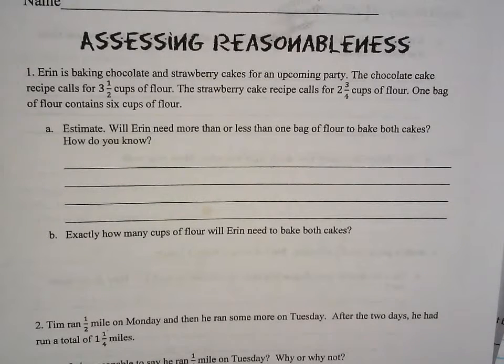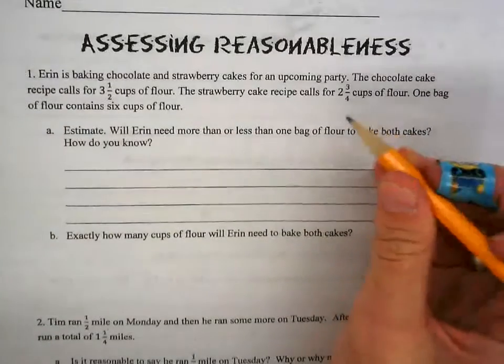The problem says, Aaron is baking chocolate and strawberry cakes for an upcoming party. The chocolate cake recipe calls for 3½ cups of flour. The strawberry cake recipe calls for 2 3/4 cups of flour. One bag of flour contains up to 6 cups of flour. So just as I would usually do with my cubes, I'm going to go ahead and circle the important numbers as well as what they represent.